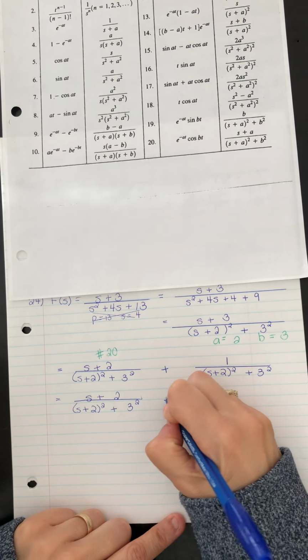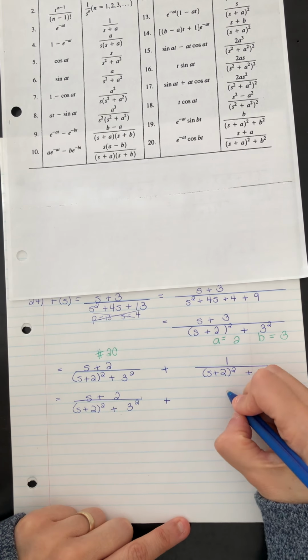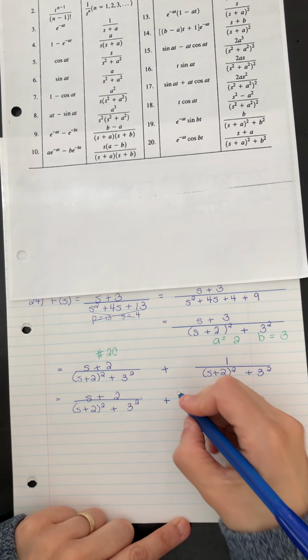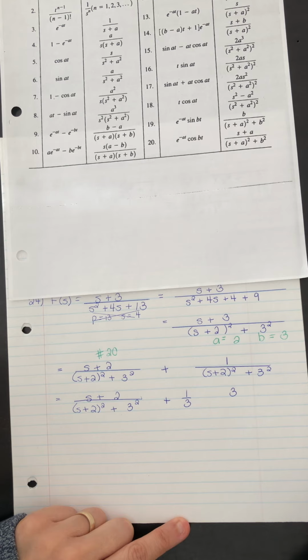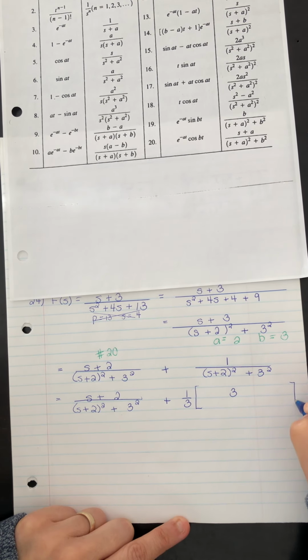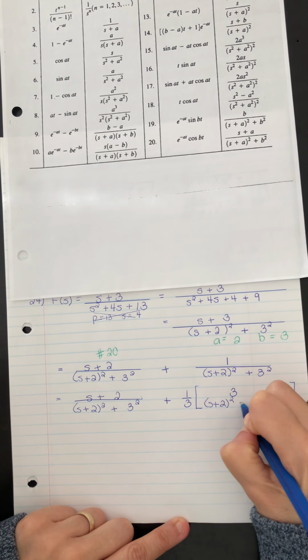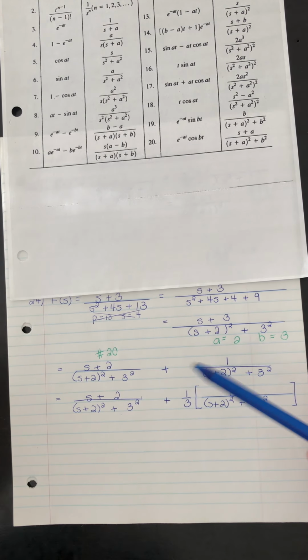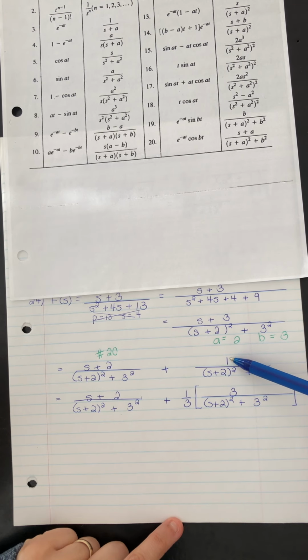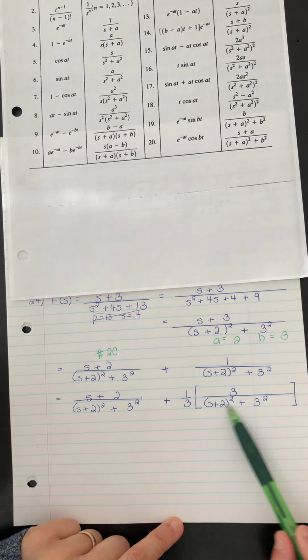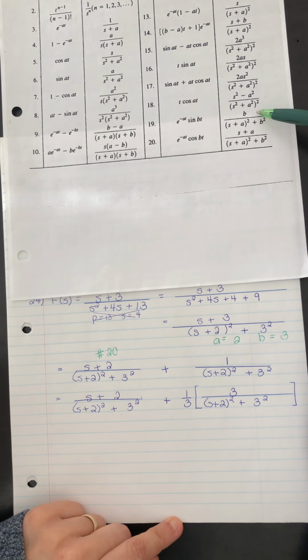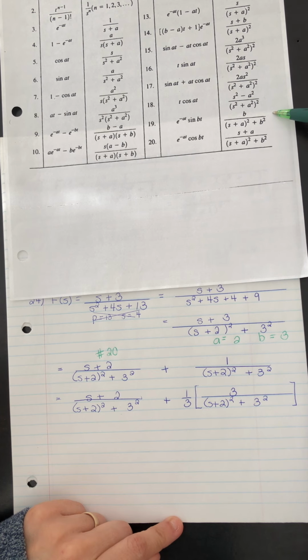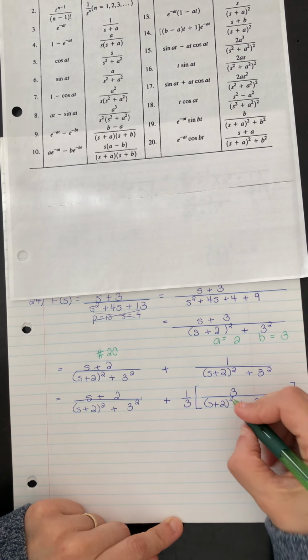But what do we do here? We want a 3 on top, and we don't have a 3 on top. We just plop it there. We can do that as long as we compensate with a 1/3 in the front. Again, quickly check: 1/3 multiplied by 3 will give you back the 1. Now this part right inside the bracket is a perfect match to number 19, because we have the required 3 in the numerator. So right here, we have a number 19.